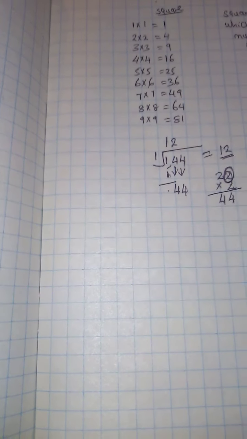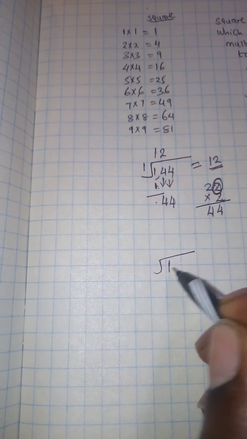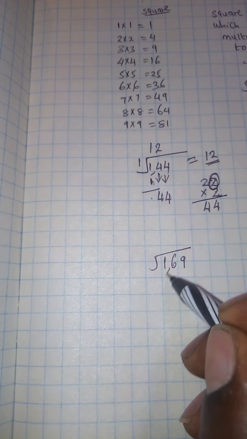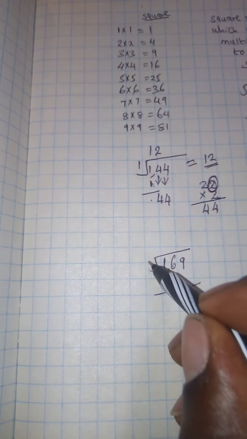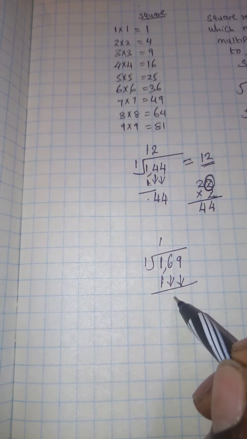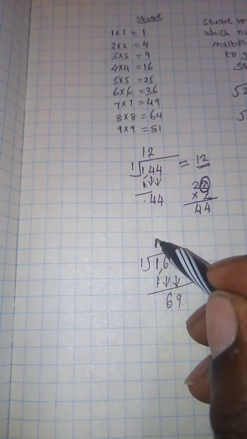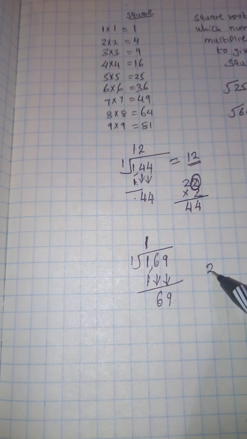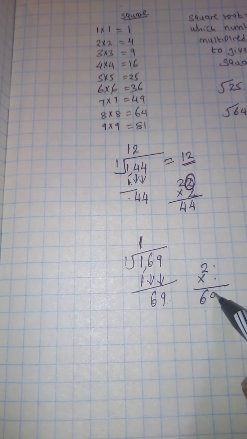We can have another example. For example, what is the square root of 169? We do the same. We divide our number into 2. Then we know the square that is closer to 1 is 1. How do we get 1? 1 times 1 equals 1. Then we drop these 2 digits, and the new value here is 69. Then we multiply the number up here by 2. 1 times 2 gives us 2. Then we ask ourselves, which number do we put here, and we multiply, and then we get 69.